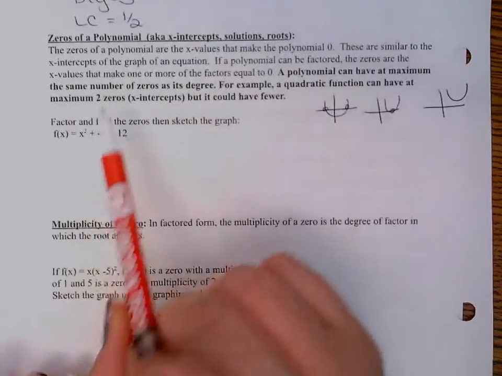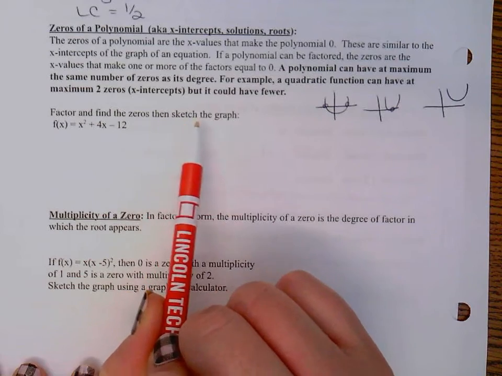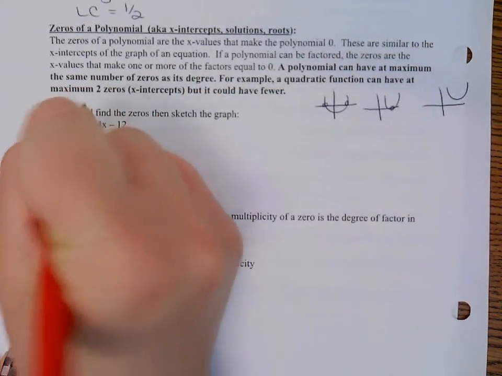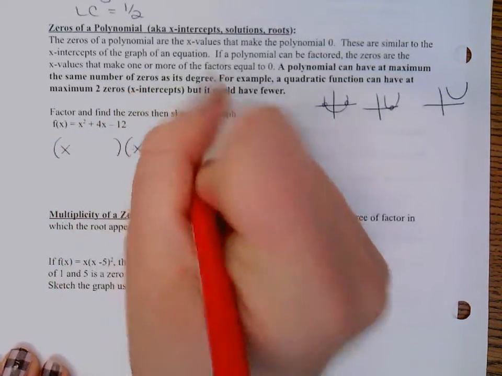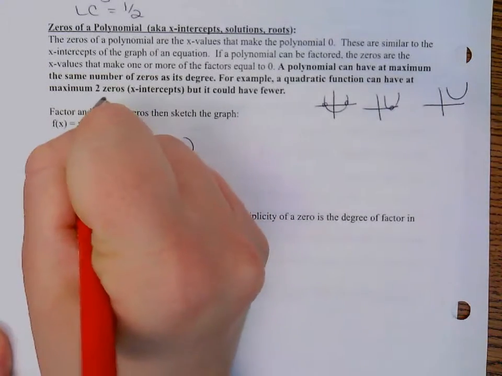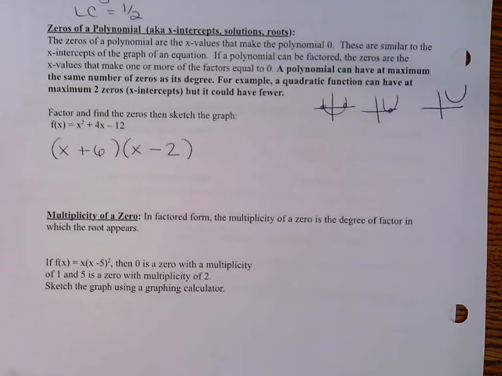So this just says, let's factor this and find the zeros and then sketch the graph. So what are the factors of negative 12 that add up to positive 4? What would you say, Krishna? So x plus 6, x minus 2. Those are my factors, right?